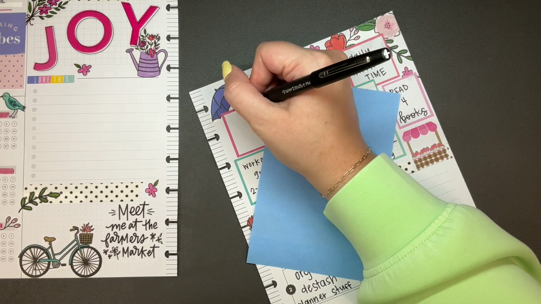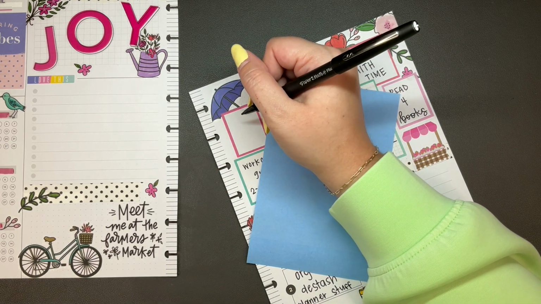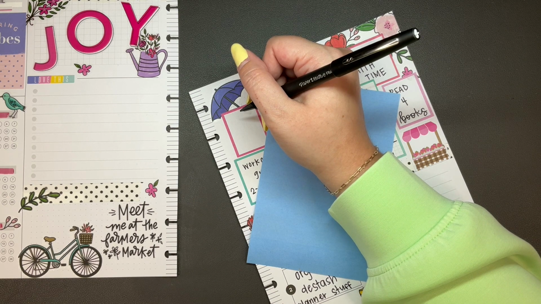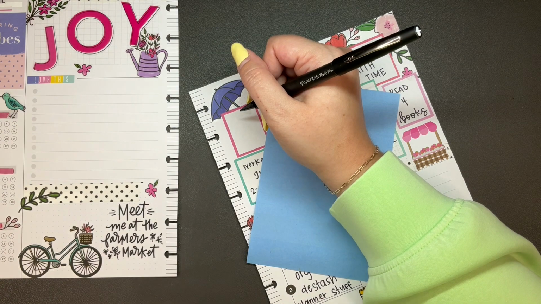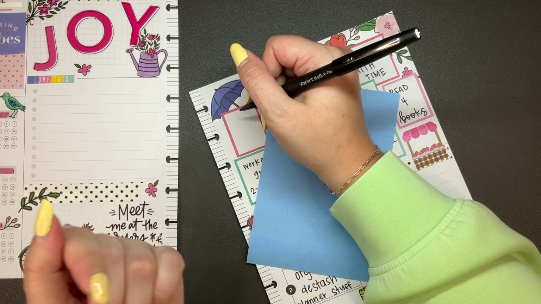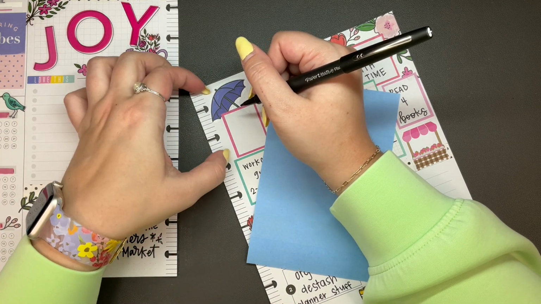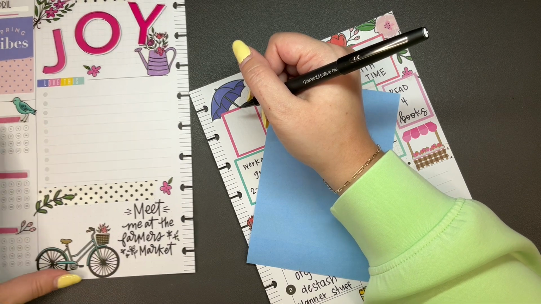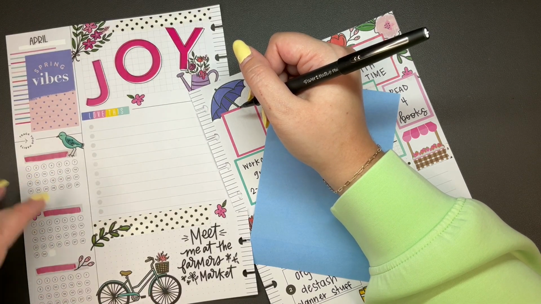I really want to put no DoorDash, but I also know that it's not going to happen, just cutting myself off from it completely. I don't really know how else to write it, so I think it's going to be one of the ones that I put in the tracker, and I just want to see.